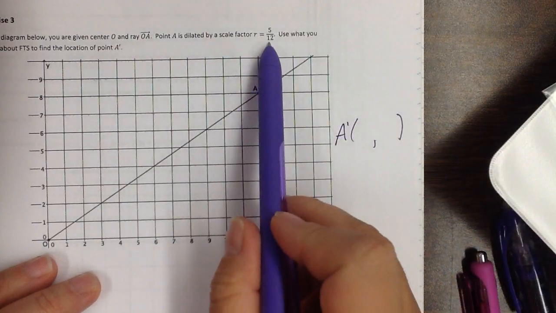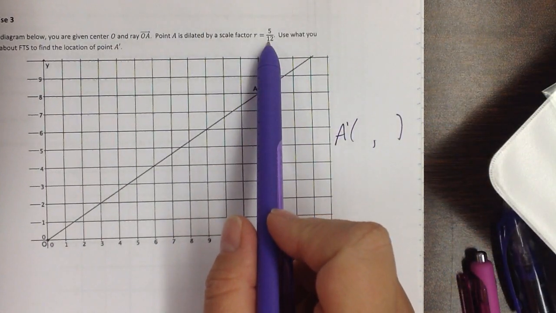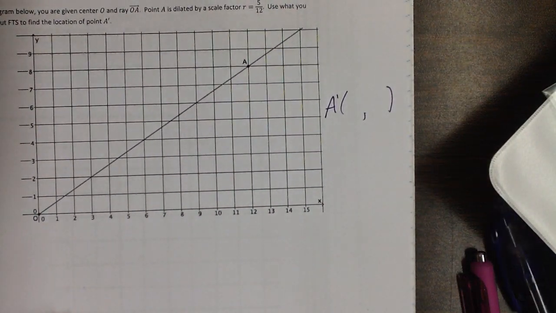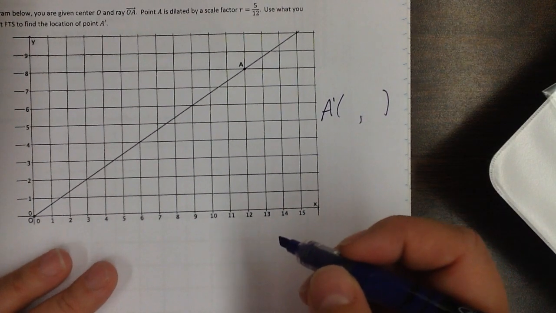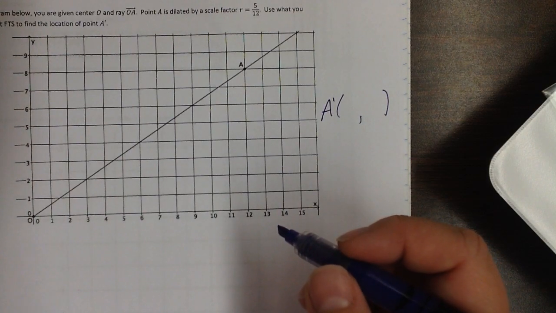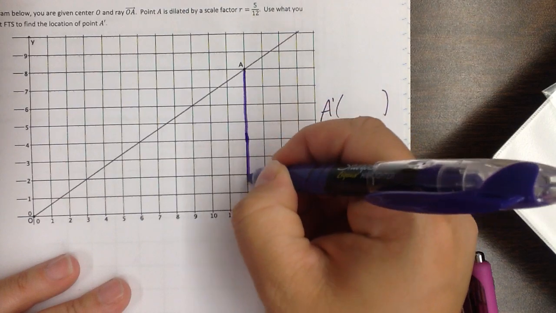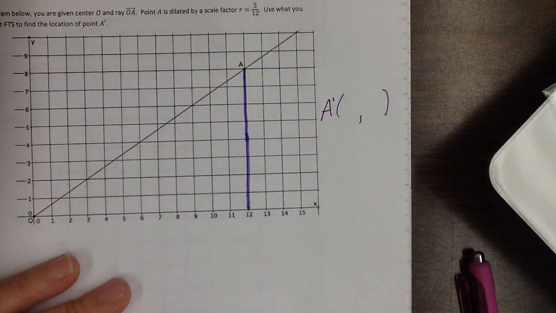And this time it's not going to be quite as easy because the scale factor is a fraction. Okay, so we're going to work through this. First thing I'm going to do, because the fundamental theorem of similarity needs parallel lines, is draw straight down like this.